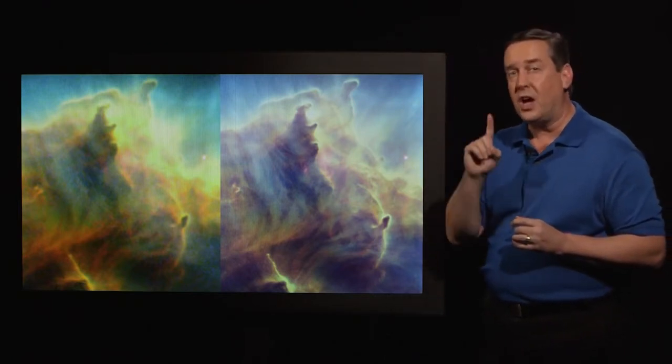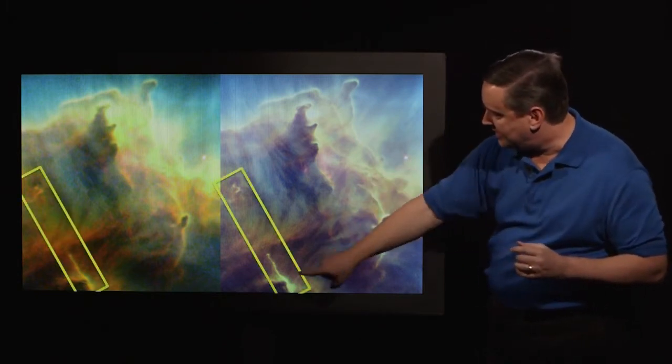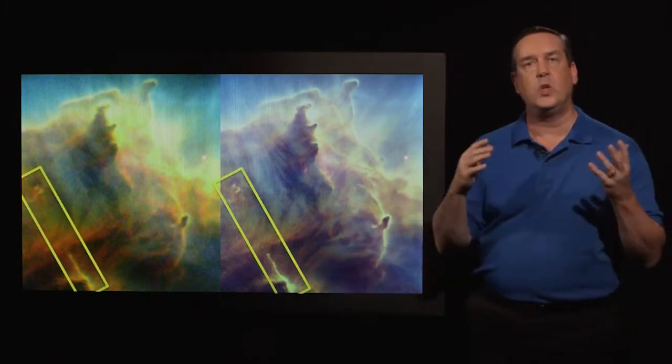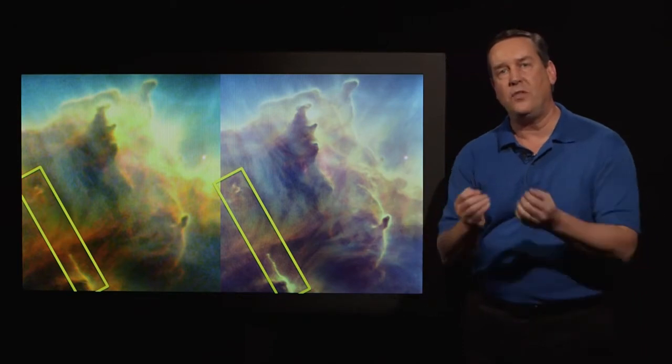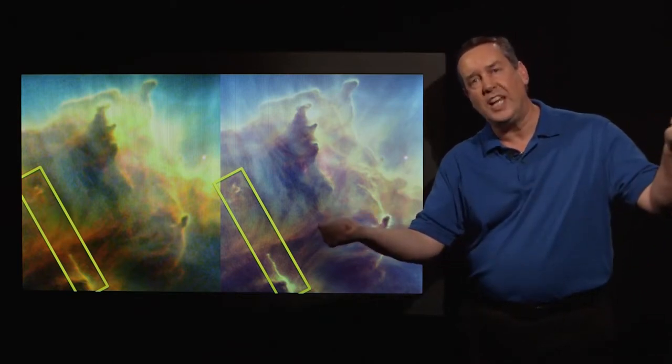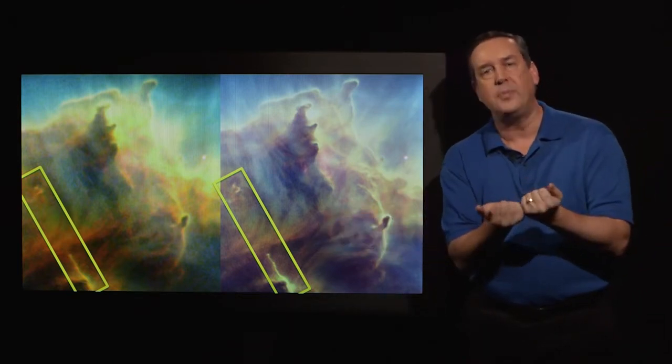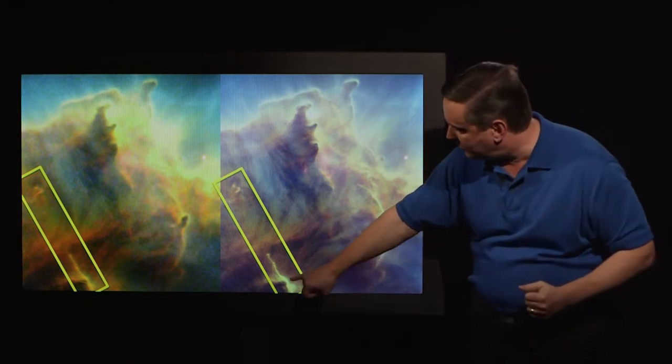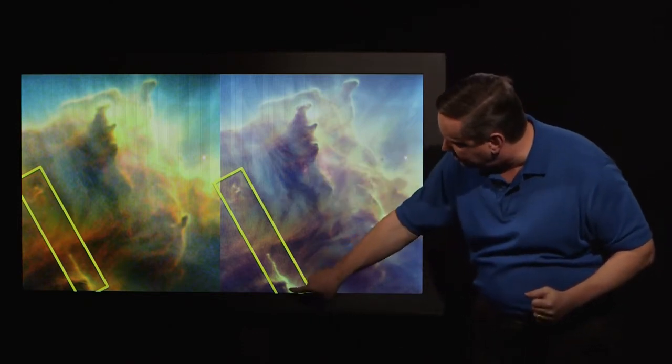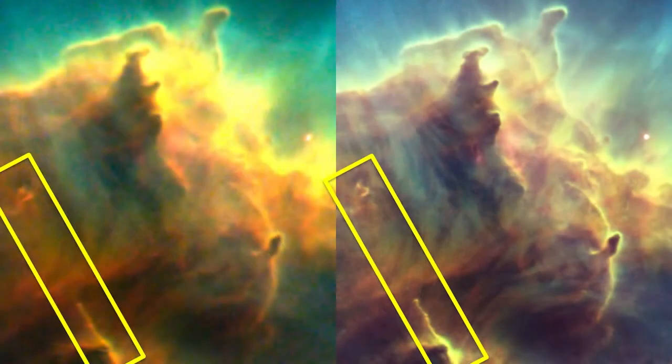We do see evidence of one star forming down here, because when stars form, they often give off these energetic jets of radiation, oppositely directed jets, and here you can see the jet coming from a newborn star right in there. And these jets are moving away from the star at about 500,000 miles an hour.